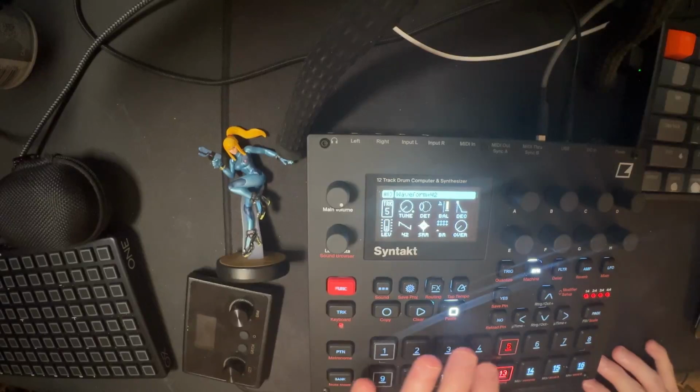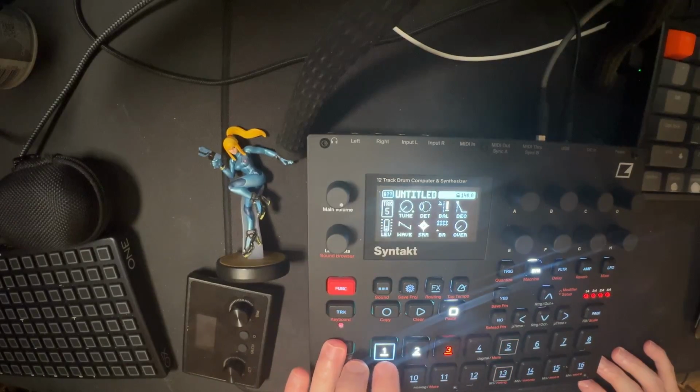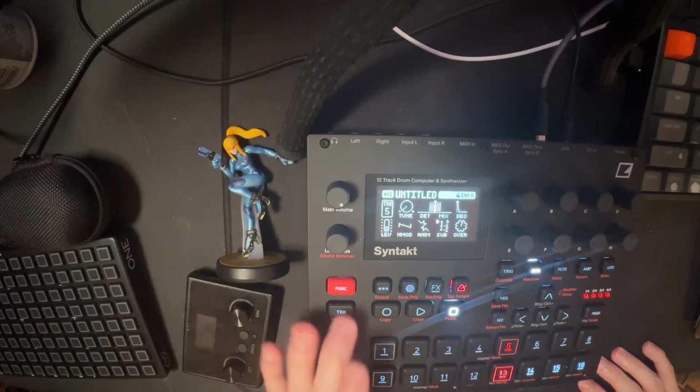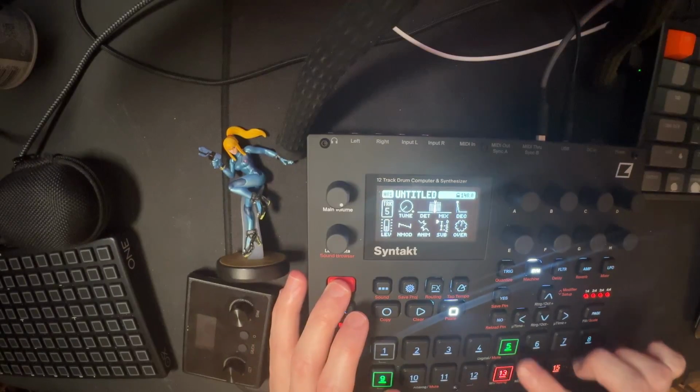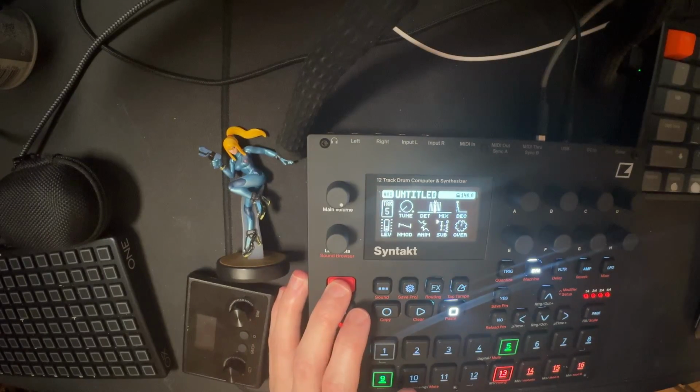So we can change the sound per pattern. And if I go to a different pattern and I go back to 1, it should go back to the original sound of what it was.